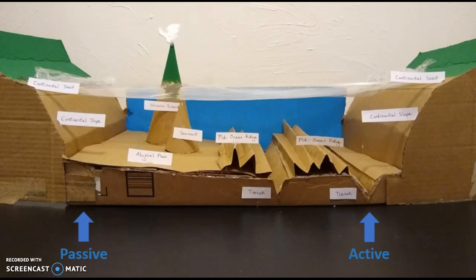And so based on those features, you can see that on the left side we have the passive continental margin, and then on the right we have the active continental margin where that trench is. And this concludes my video.